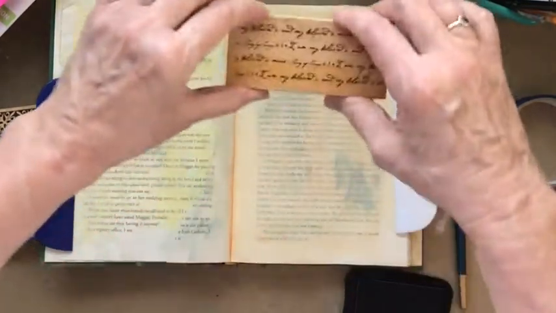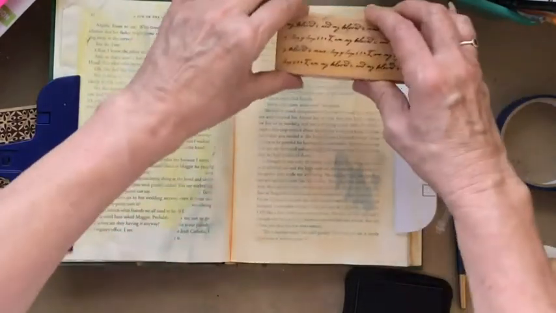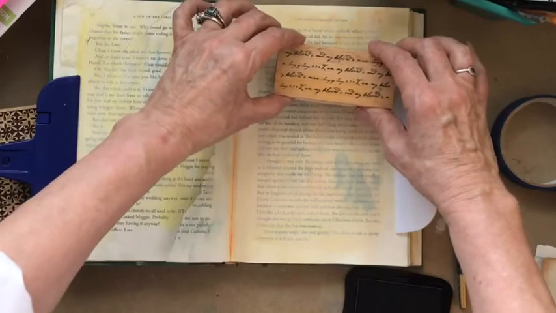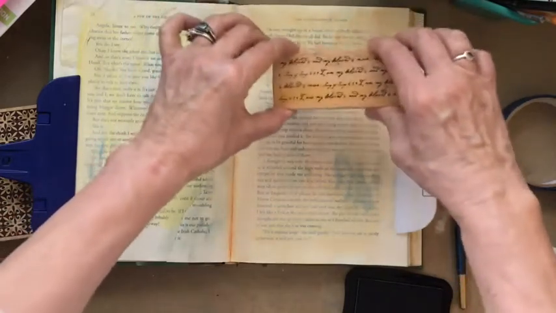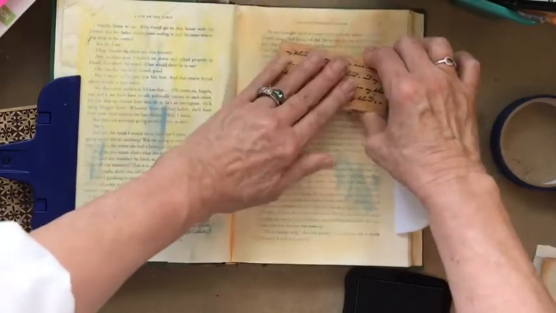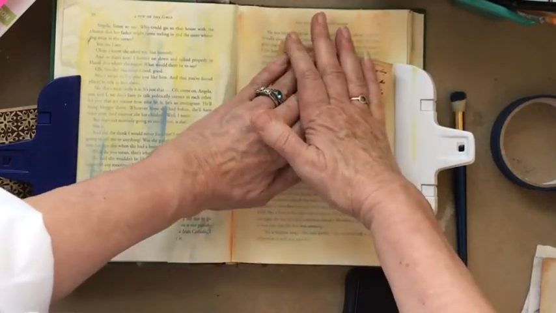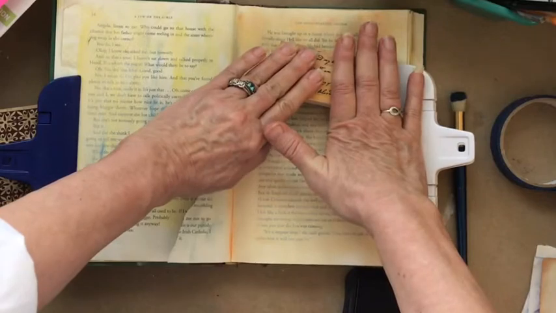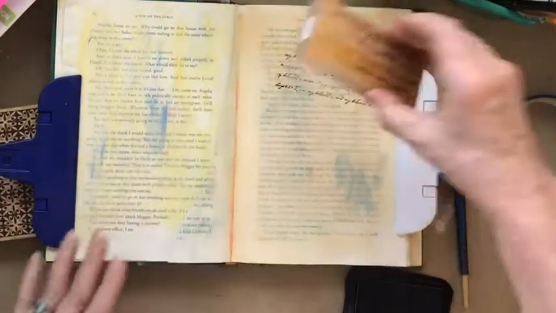So again, I like text. So I'm just going to come up here in this area. And I don't always like to put it straight, so I'm just going to go a little sideways. I'm going to push down on it, try not to rock it. That's one of my favorite things to do, is rock it. And that's where I get in trouble.